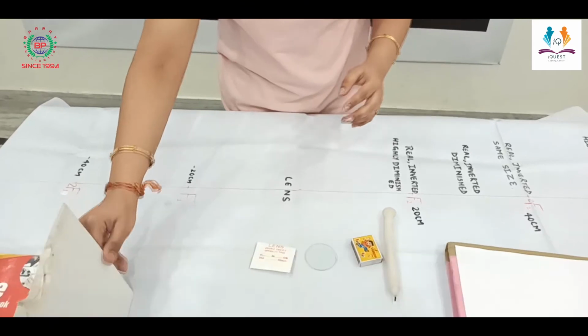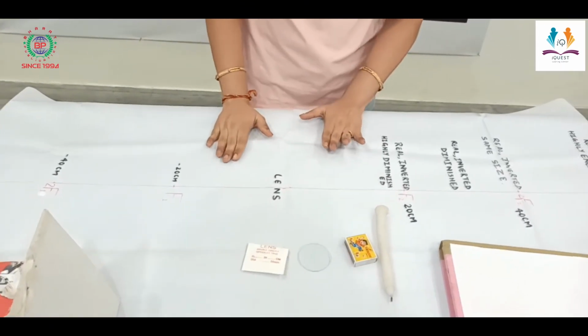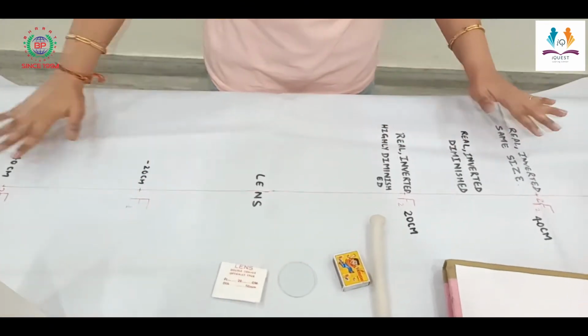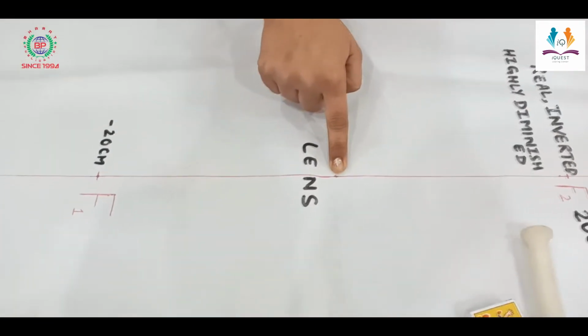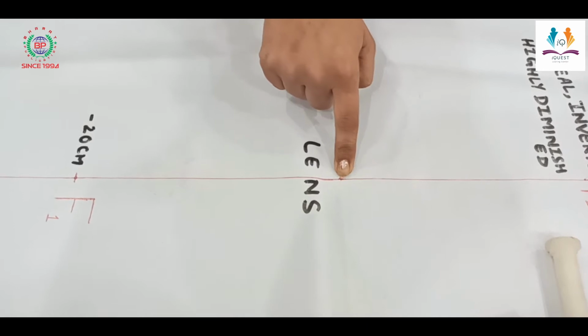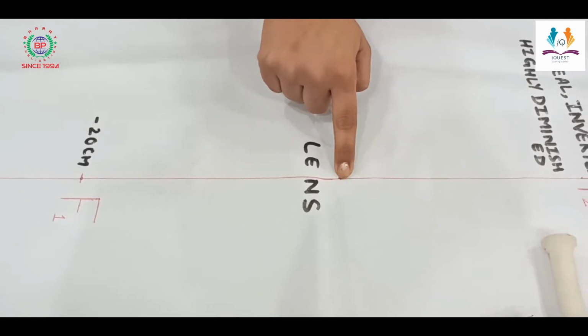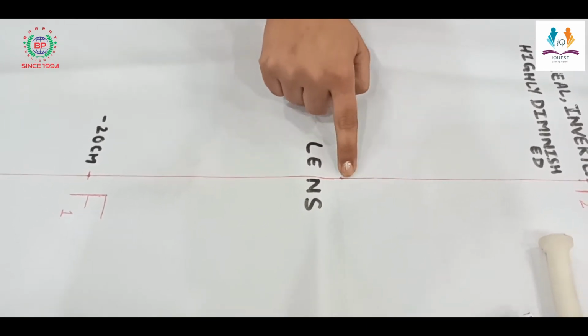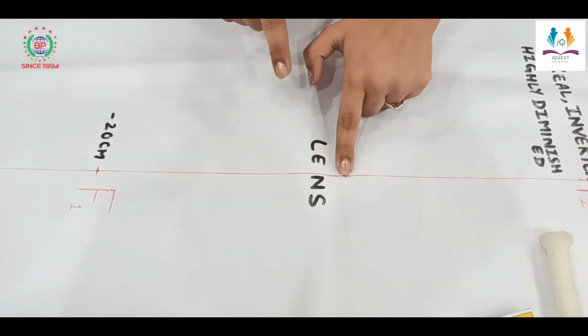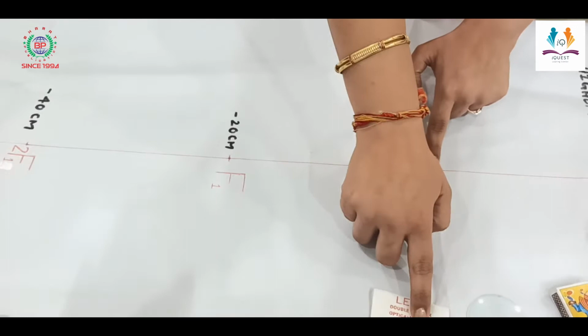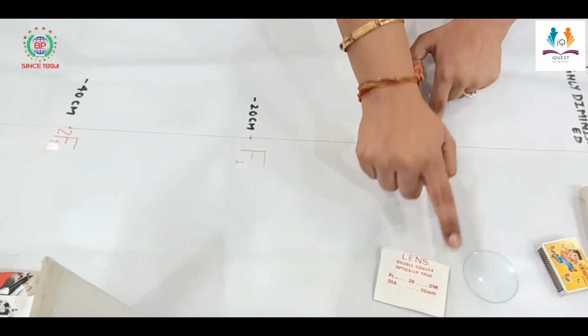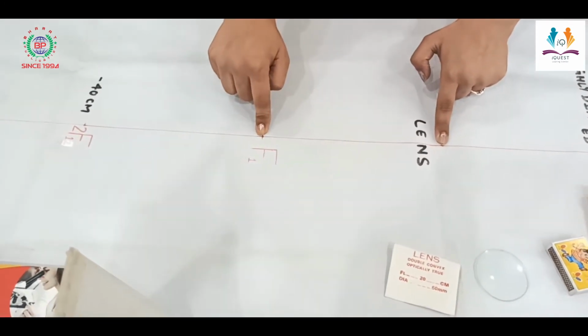Okay. Here I have taken one white sheet on which I have marked some points. This is the point where I will place my lens. This point will represent the optical center for me. From the optical center, at 20 centimeter, which is the focal length, I will get the focus.